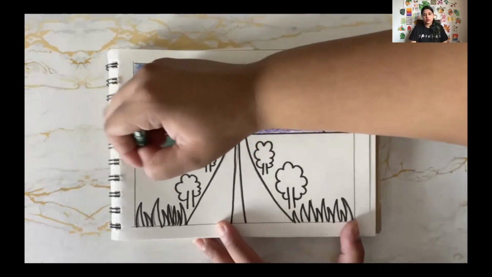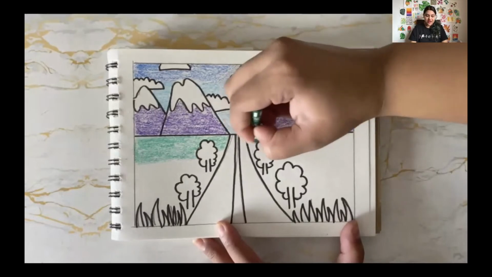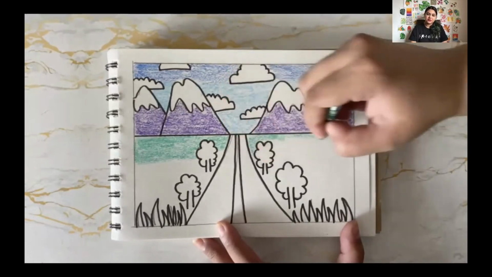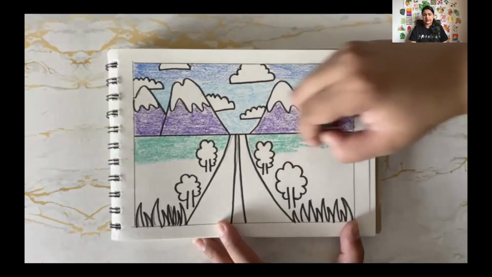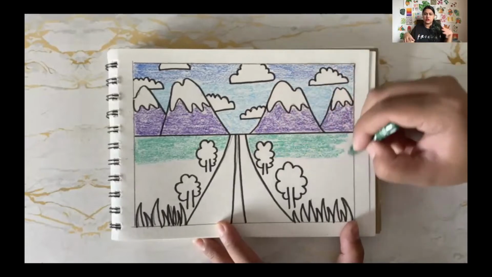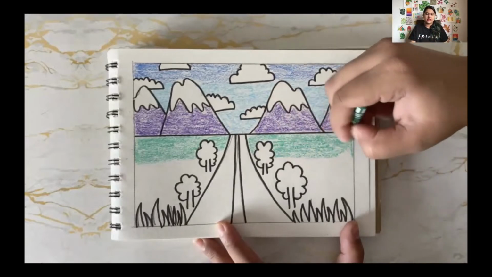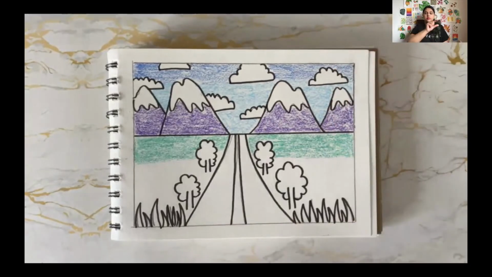You can go ahead and do this approximately. You don't have to do it exactly half. So just go ahead and do it approximately. So you can see even mine is not half, practically it's lesser than half. So that's fine. As long as you have the dark green on top and light green at the bottom, it's fine. So that's how I want it to look. Perfect. So approximately this much, as you can see, I've gone ahead and done with dark green.